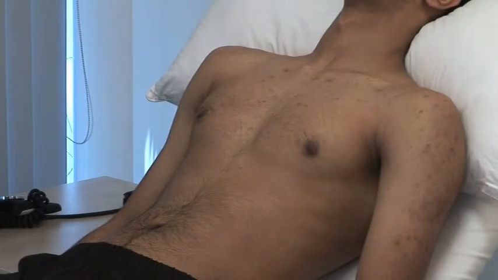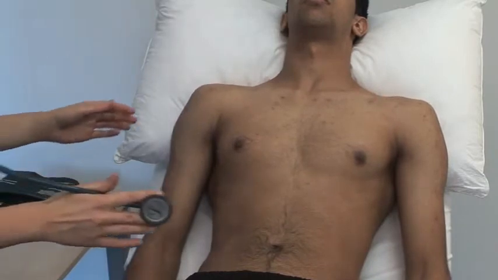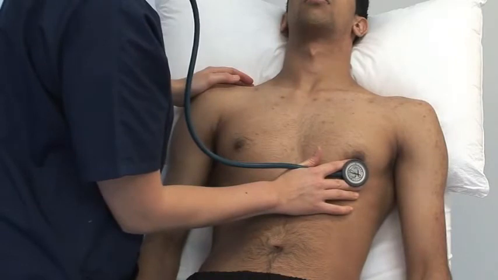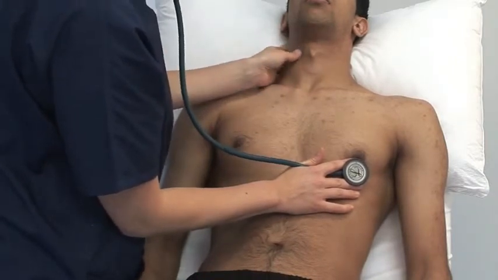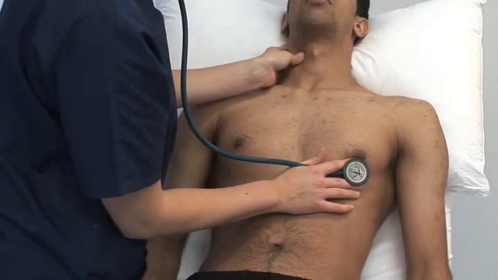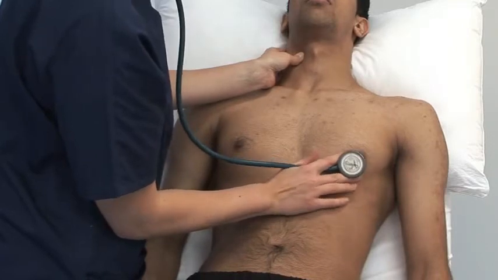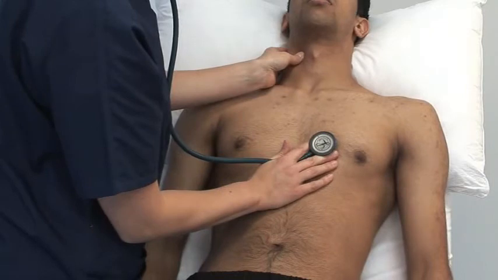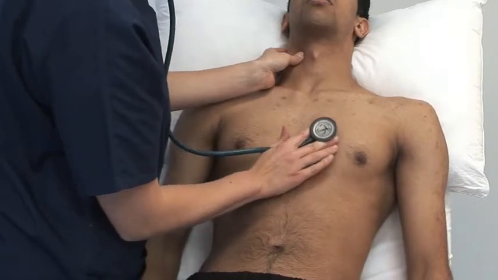The bell of the stethoscope emphasizes low-pitched sounds, such as the normal heart sounds. The diaphragm is better for higher-pitched sounds. At each site, identify the first and second heart sounds, assess their character and intensity, and note any splitting of the second heart sound. Feel the carotid pulse with your thumb to time any murmur.